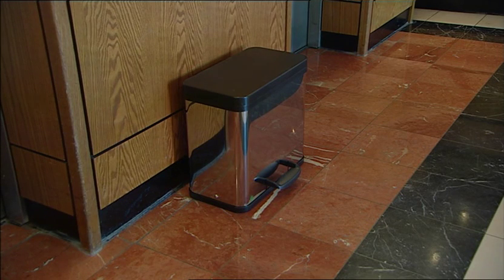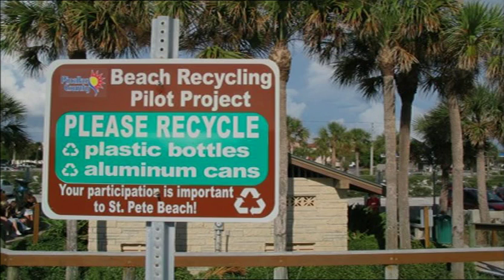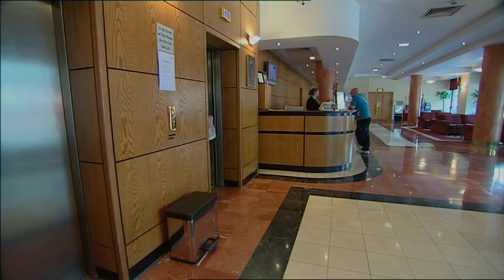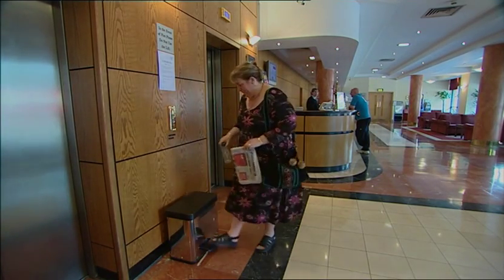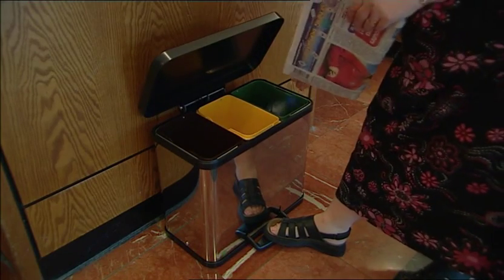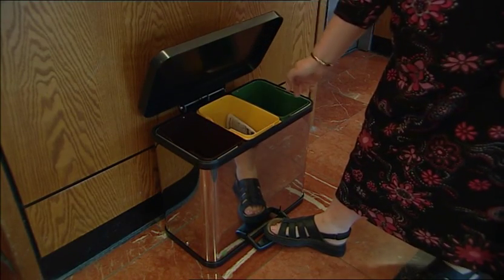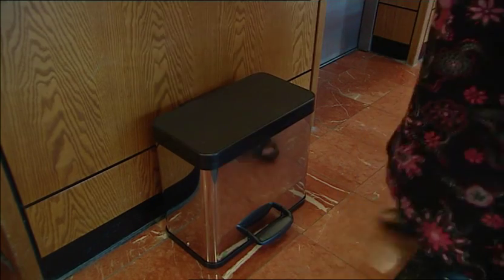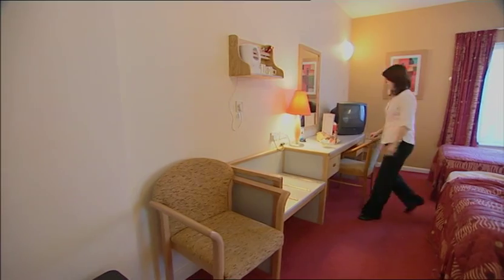If waste items cannot be avoided or reused, then it may be possible to recycle them. This involves collecting waste items and transforming them into raw materials for new products. Materials that can generally be recycled in accommodation units include paper, cardboard, glass, plastics, metals, and used cooking oil.